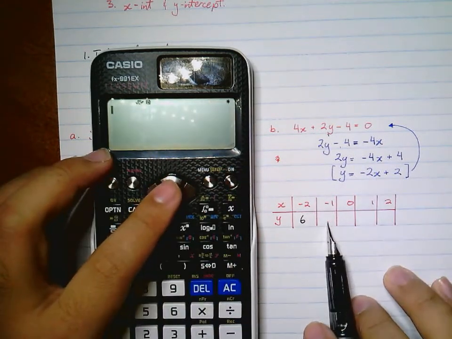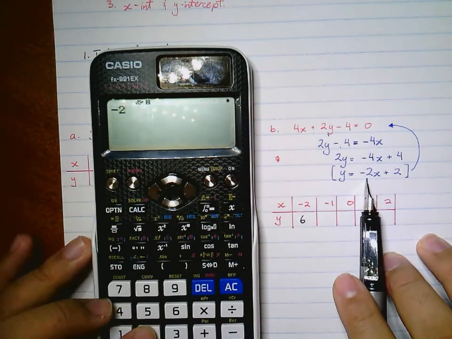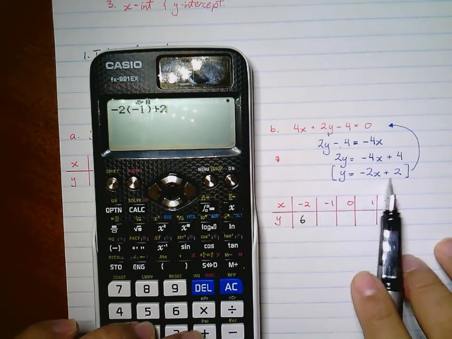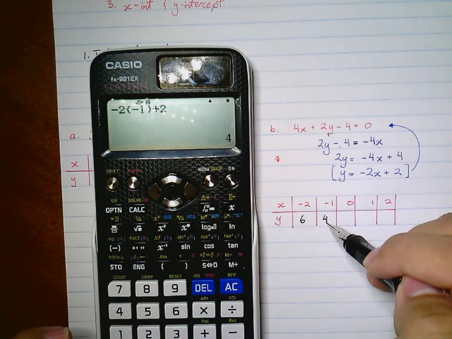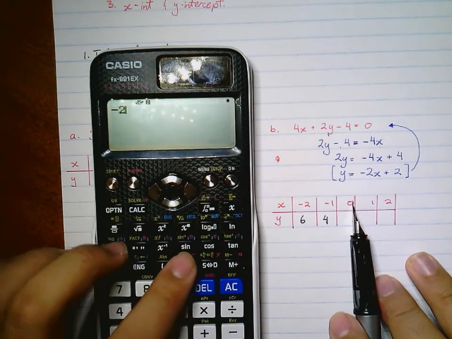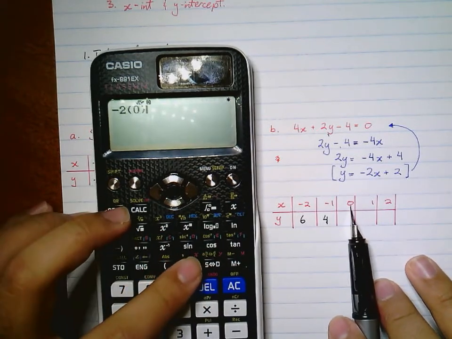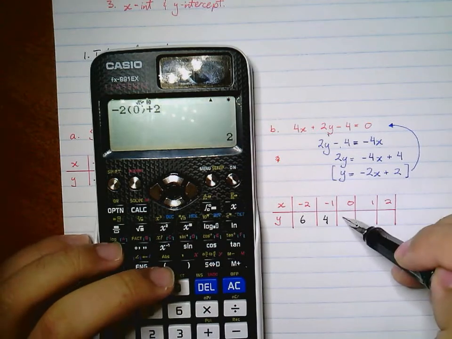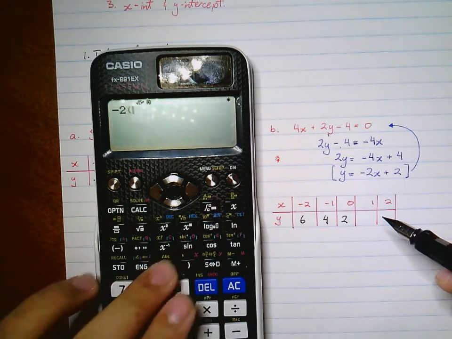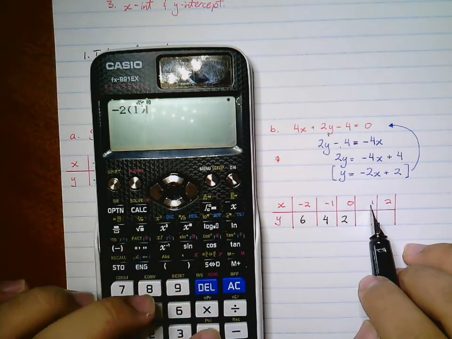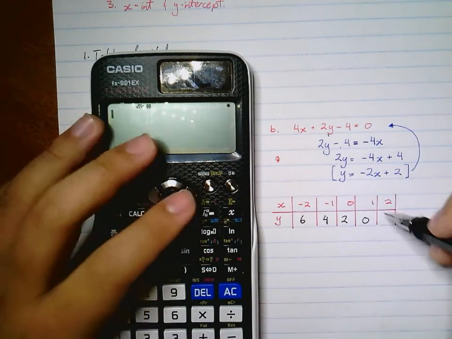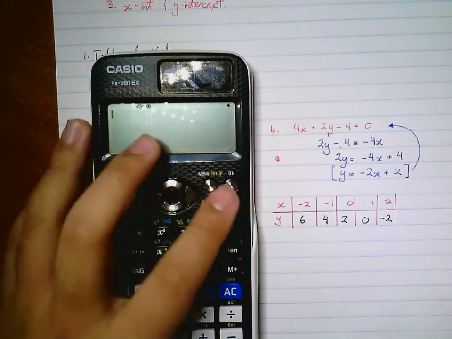Moving on to this one, negative 2 bracket substituting negative 1 plus 2 gives me 4. We're going to keep moving along. Negative 2 bracket 0 plus 2, that gives me 2. Negative 2 bracket times 1 close bracket plus 2, that's 0. And I can see the pattern already. I can tell that this is going to be -2.